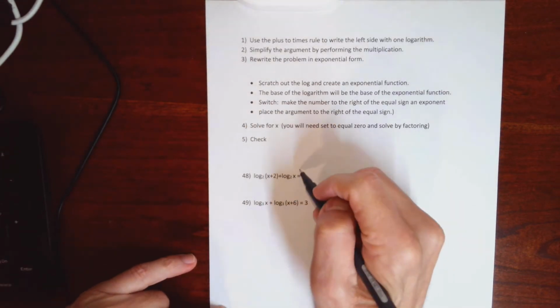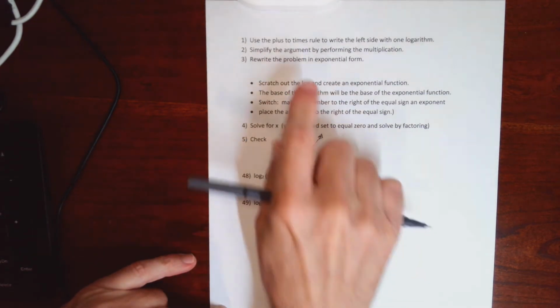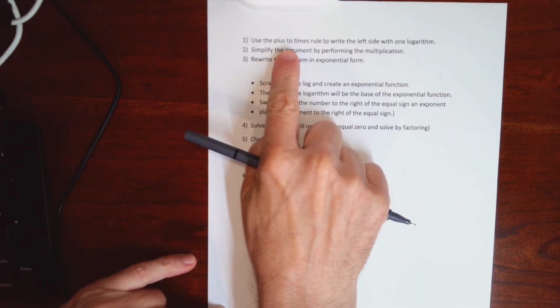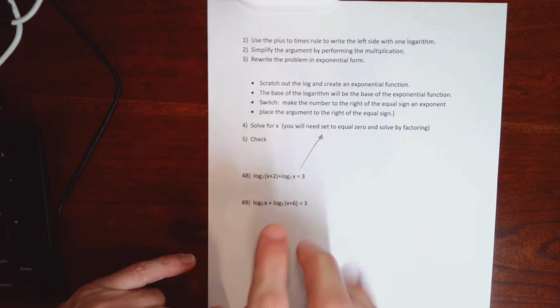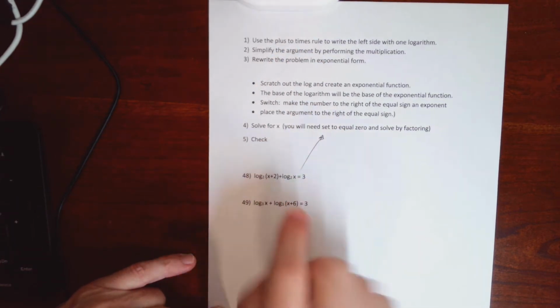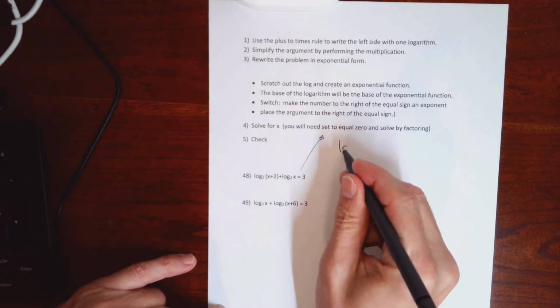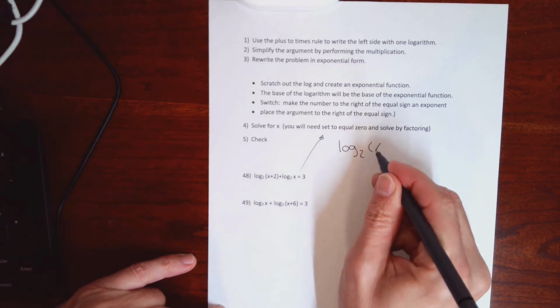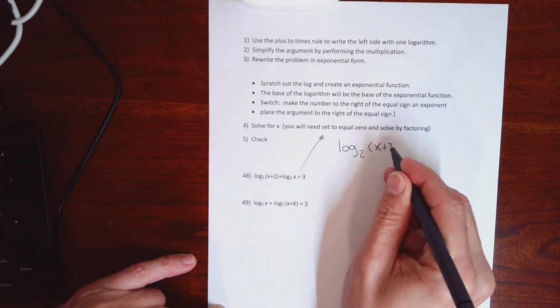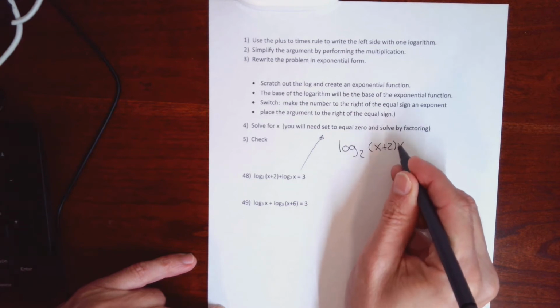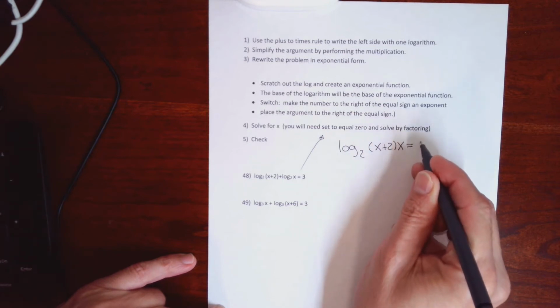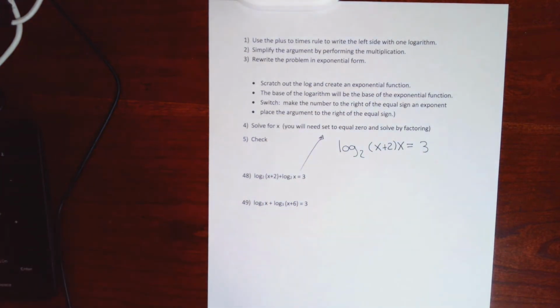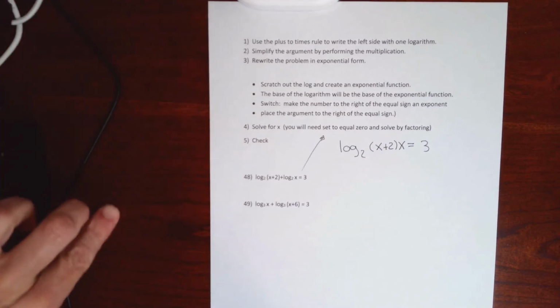I'm going to do problem 48, following the steps that I typed up. First step, I'm going to use the plus-to-times rule to write the left side with 1 logarithm. On the left side in problem 48, I have 2 logarithms separated by a plus sign, and those logarithms have the same base. The sheet of big font rules that I typed tells me that if I have 2 logarithms added and they are the same base, you can condense them into 1 logarithm by multiplying their arguments. So I simply use the rule that we learned in section 6.5, I believe.